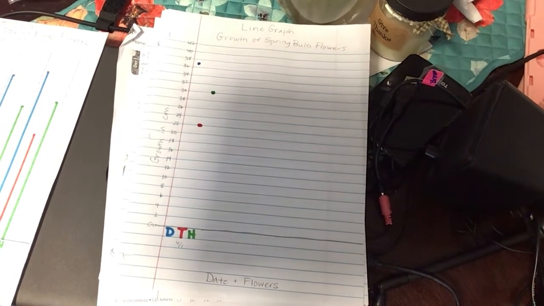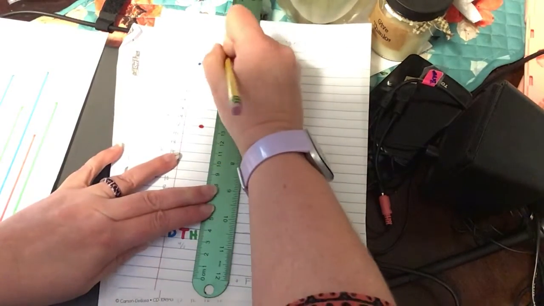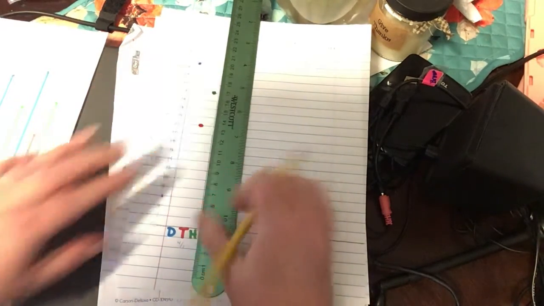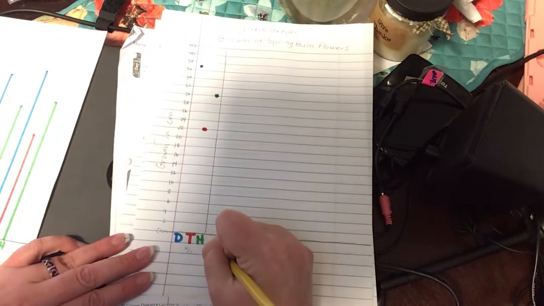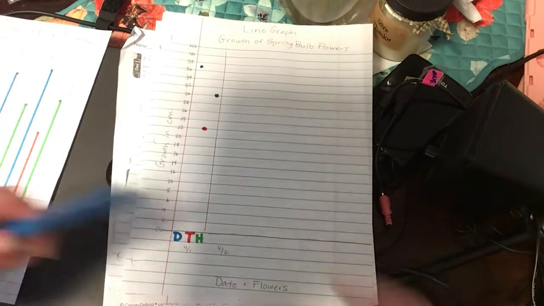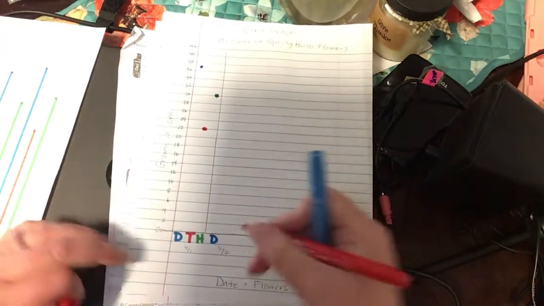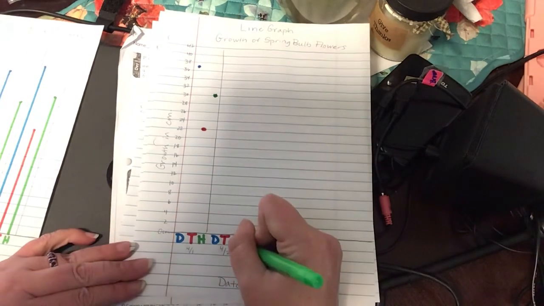And then what I'm going to do is get my straight edge and mark off that was my box for yesterday. So now I want to add today's data to it. So today is April 2nd. And once again, I'm going to put D, T, and H.